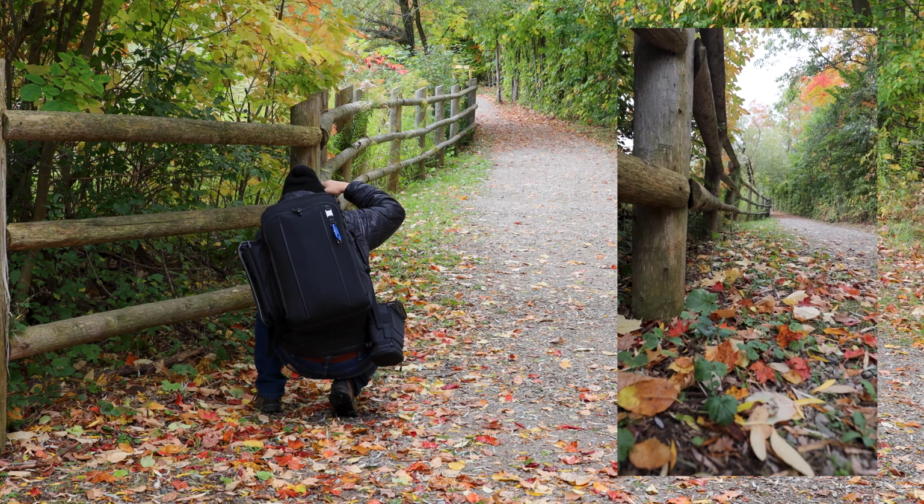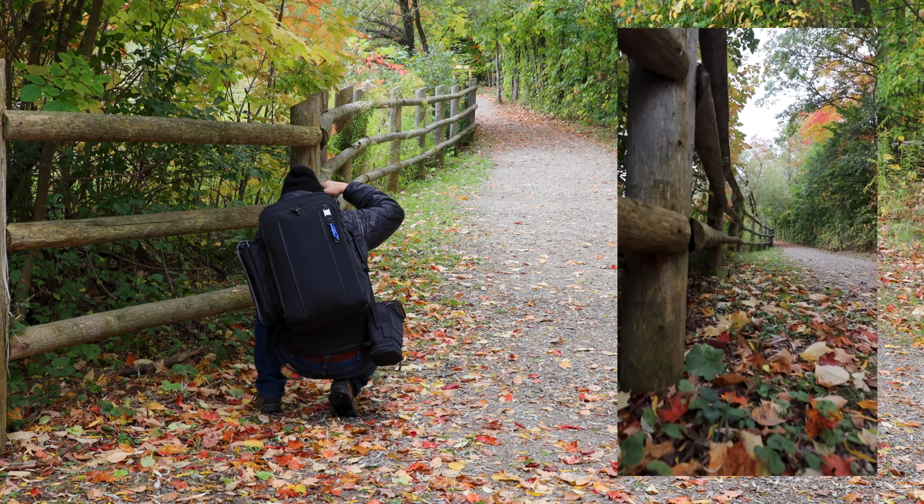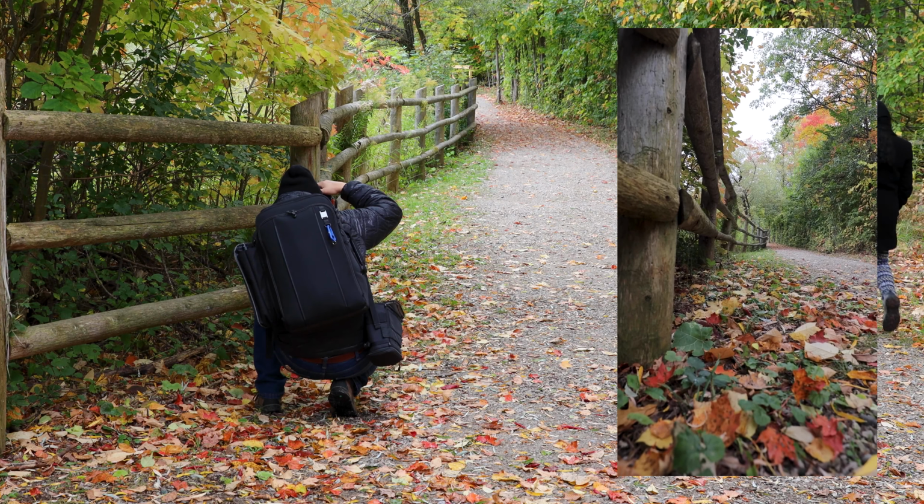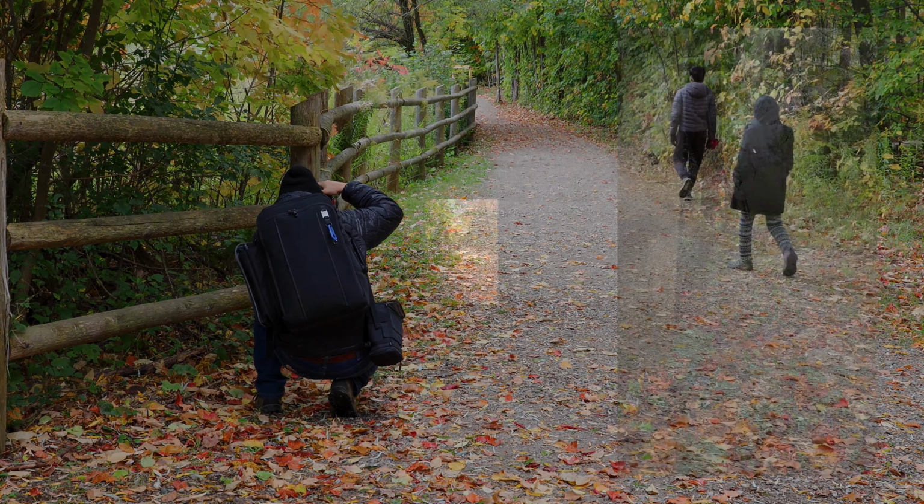And also at the end of the fence, it's like a tunnel, right? You can also even capture the human factor if you want. There you go, this is the final result. I will also be using this photo as an example to show you how to edit autumn photos at the end of the video.